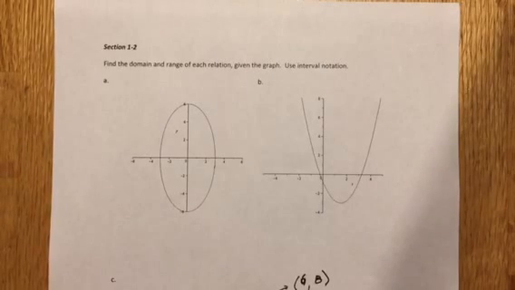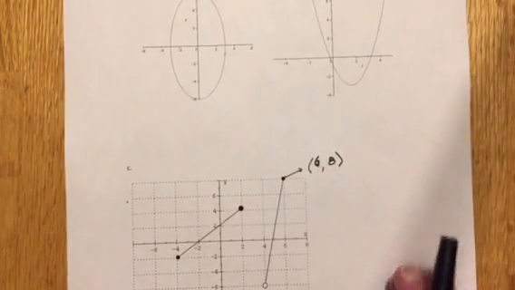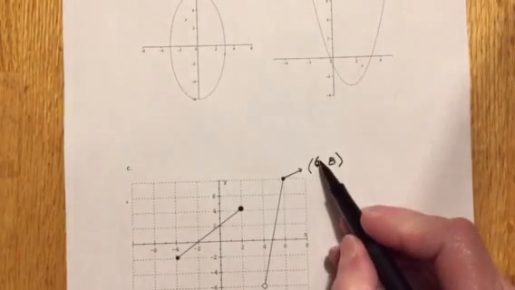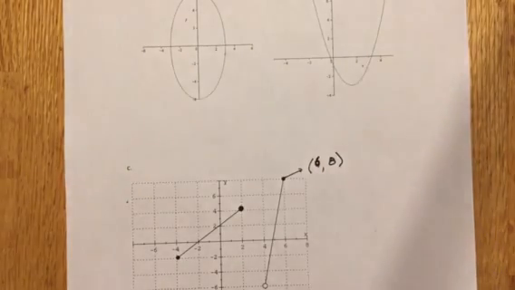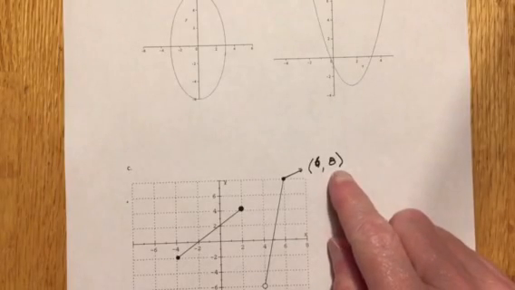Okay, for these problems, we're asked to find the domain and range given a graph of a relation. So again, keep in mind the graph is just a pictorial representation of the relation. Each point is associated with an input-output. Just for example, on this last graph, the graph passes through the point (6, 8). So remember, 6 would be an element of the domain, 8 would be an element of the range.